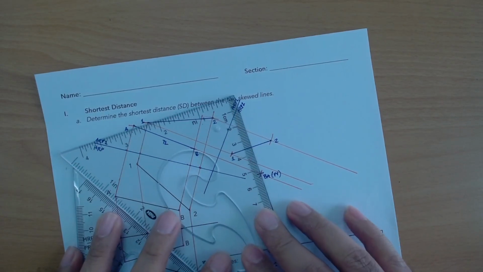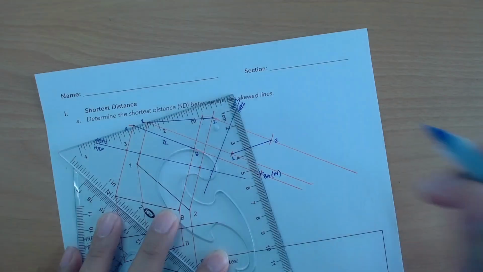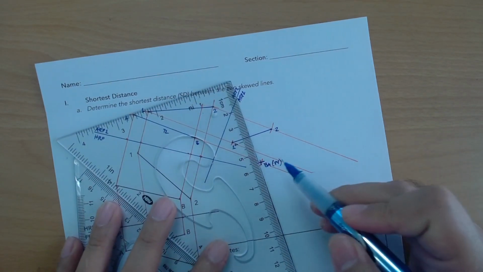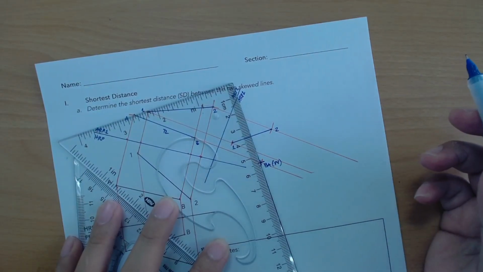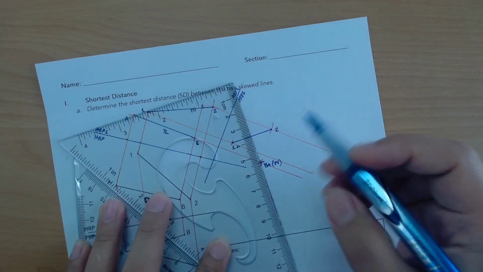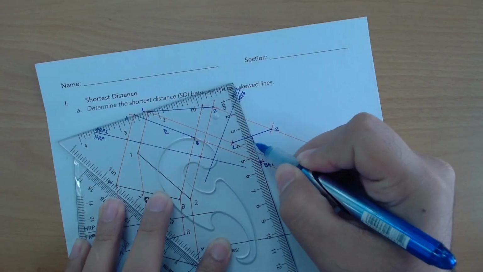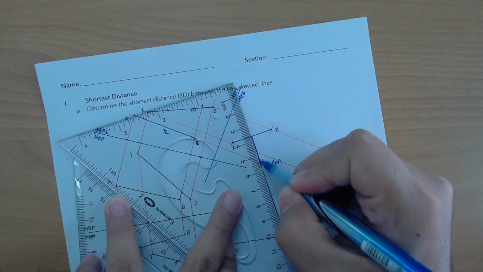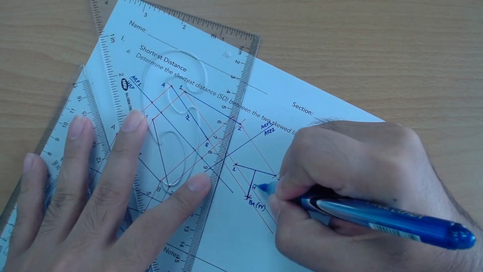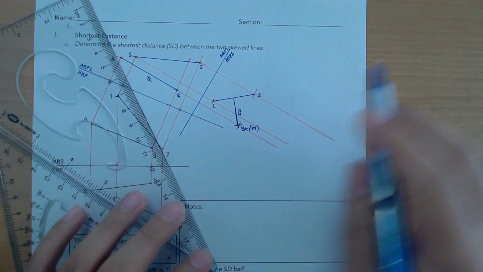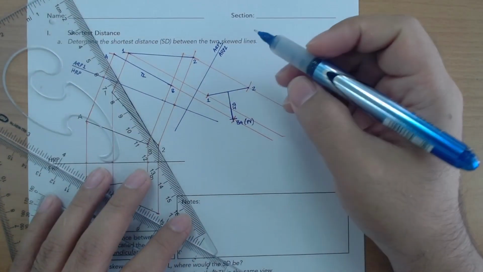Tapos, we'll mark the shortest distance or common perpendicular with a, in my case, a blue pen. For your case should be an HB or the darker pencil, no? Okay, because this is considered as a final answer, this one. Okay, and we can mark it as SD. SD stands for shortest distance.